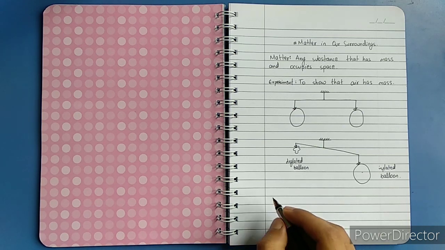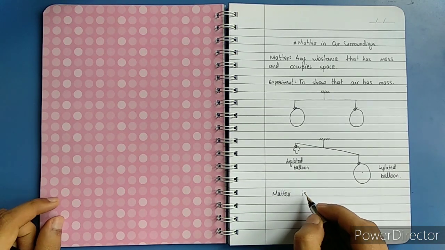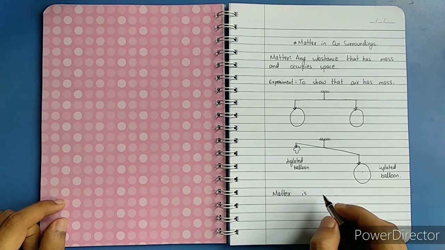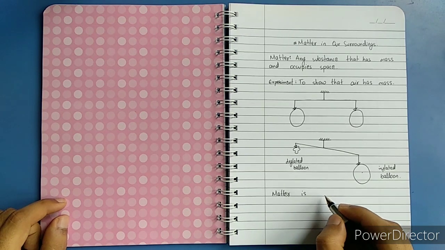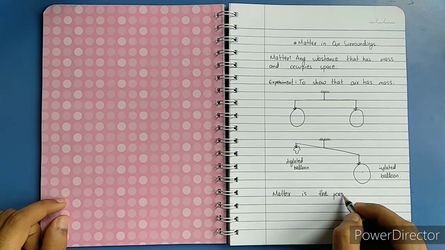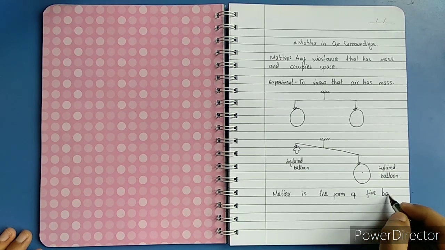Okay. So matter is the form of 5 basic elements.